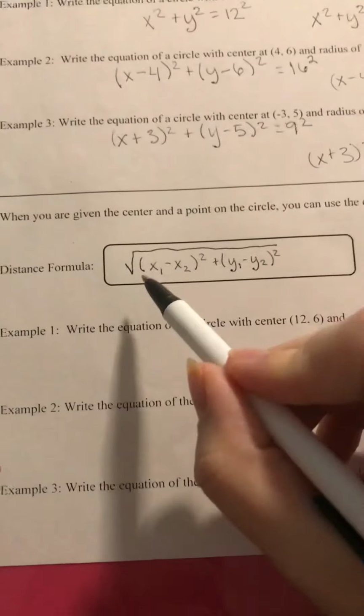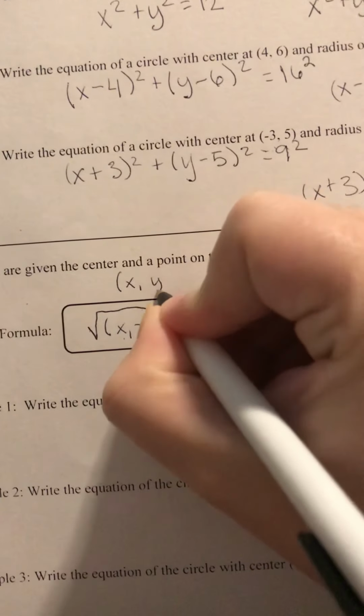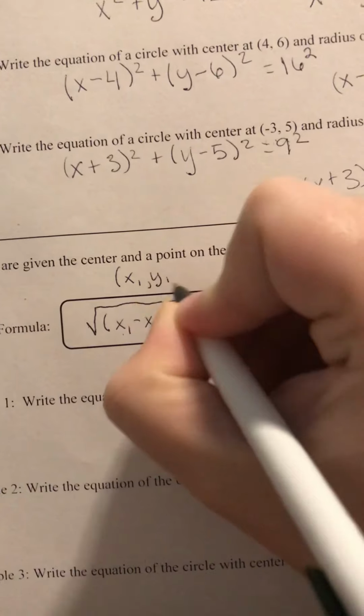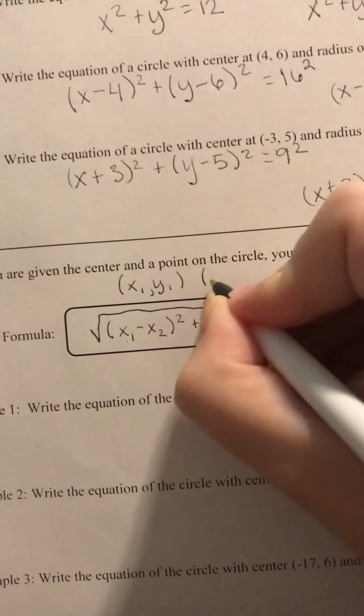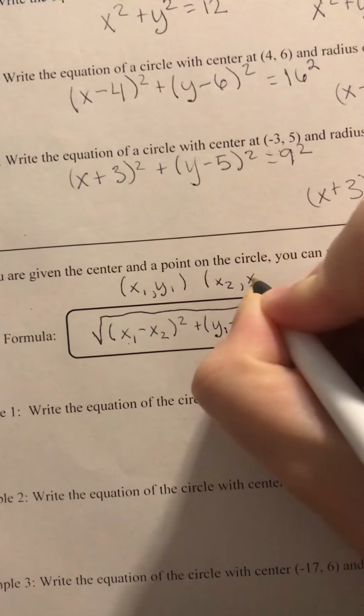If we're given 2 points, x1, y1, and x2, y2.